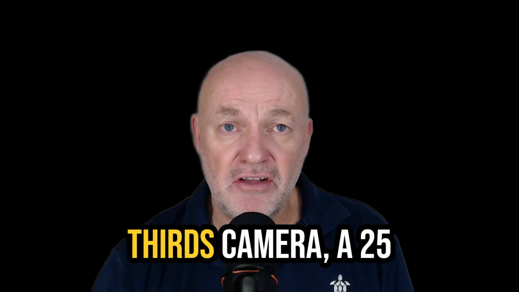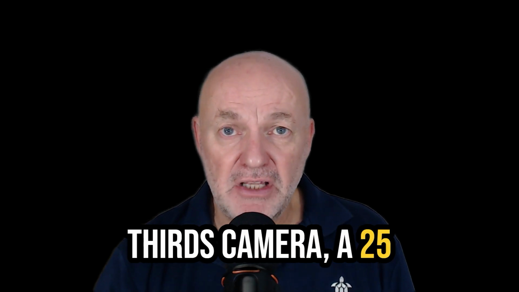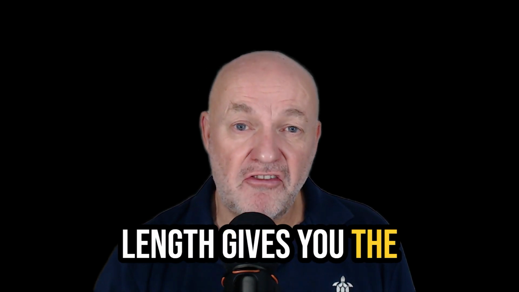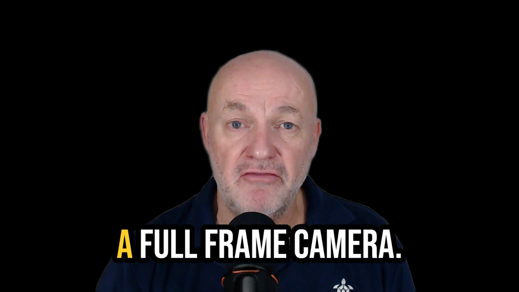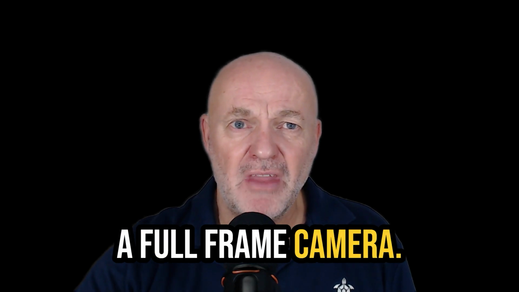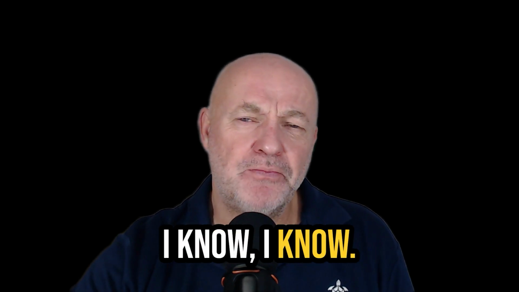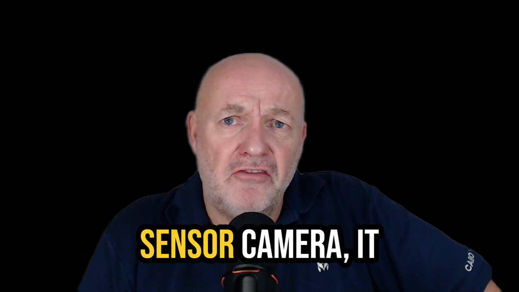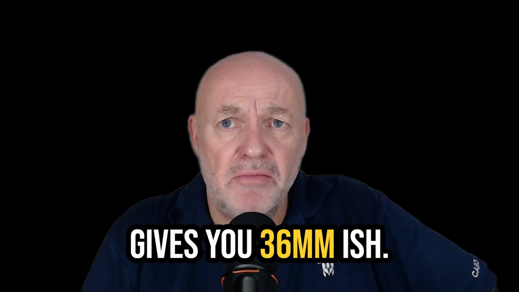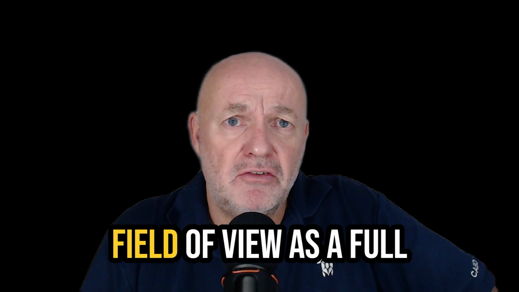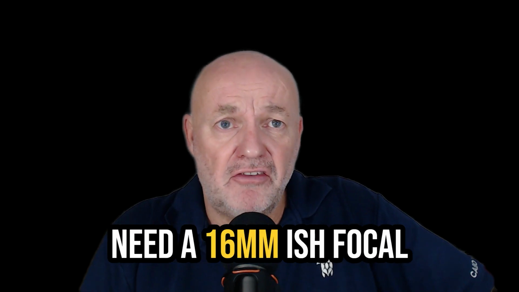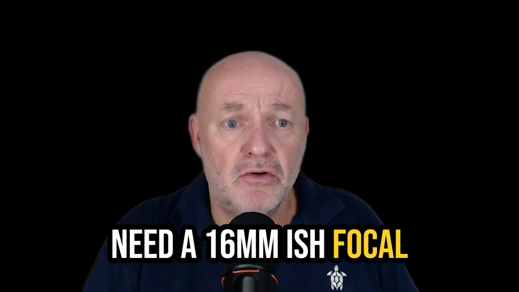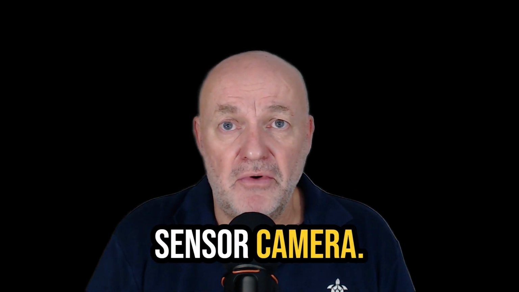And with a micro four thirds camera, a 25mm focal length gives you the same field of view as a 50mm lens on a full frame camera. I know. 24mm on a crop sensor camera gives you 36mm-ish. But to get the same field of view as a full frame 24mm lens, you need a 16mm-ish focal length on a crop sensor camera.